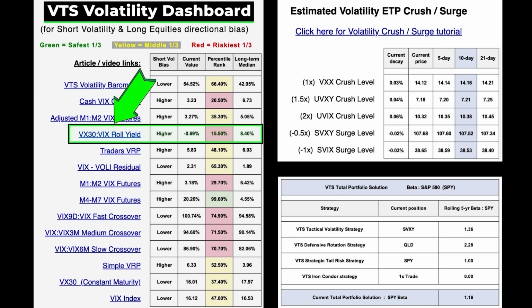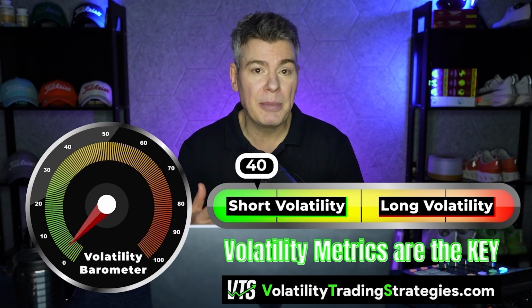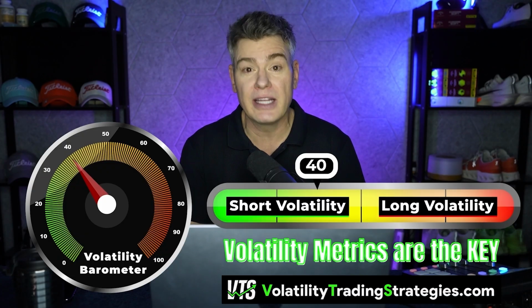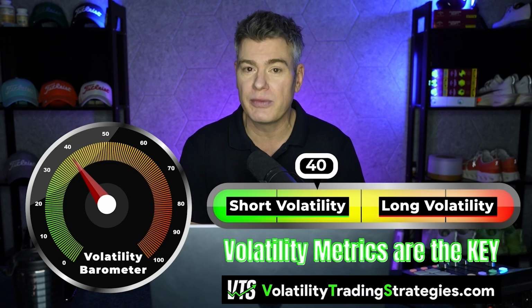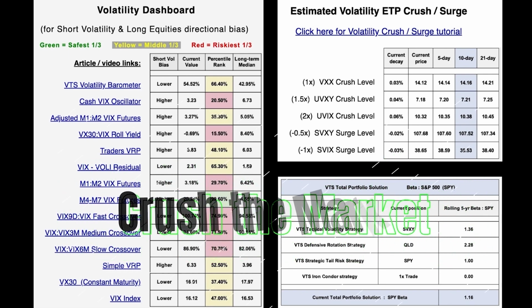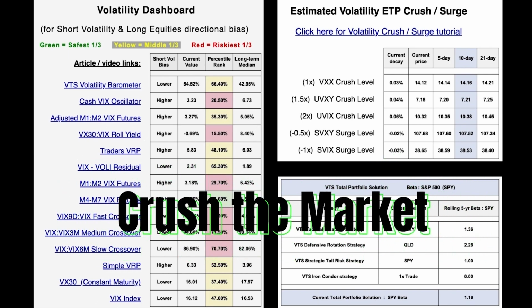So I have a metric that I call the VX30 to VIX roll yield that measures how far above the VIX index those VIX futures are trading. The point is, in my opinion, there is no better way to consistently beat the stock market than to have a really good understanding of the volatility complex. Using my volatility metrics in a systematic, rules-based manner is the best way to get an awesome long-term rate of return.